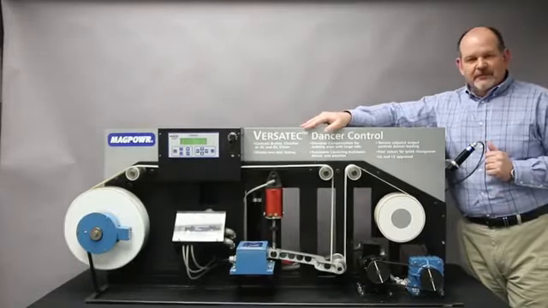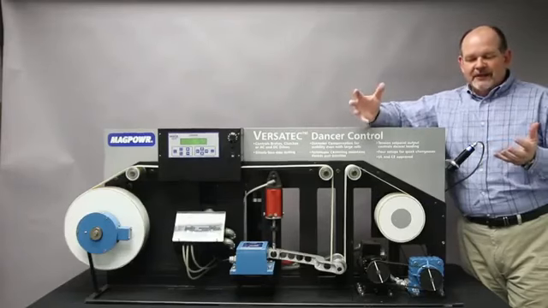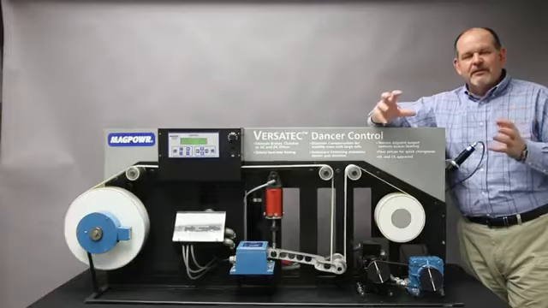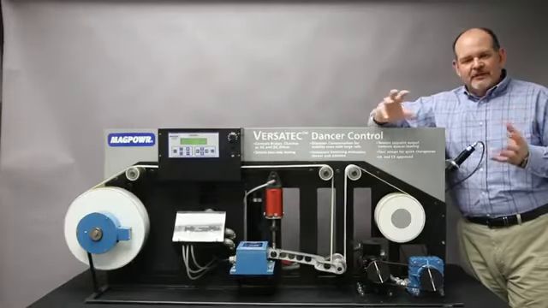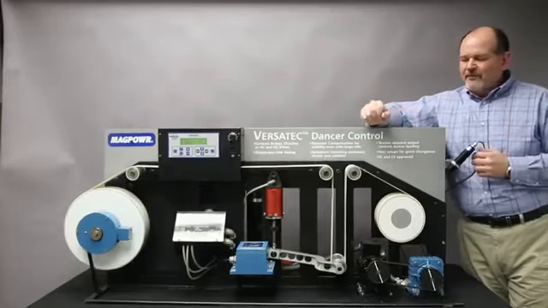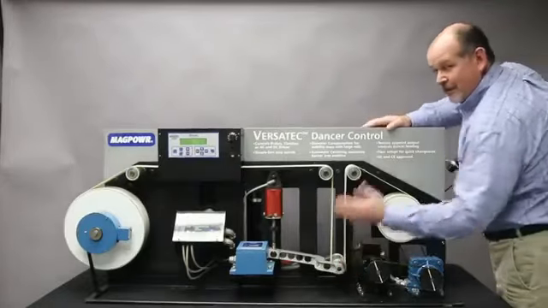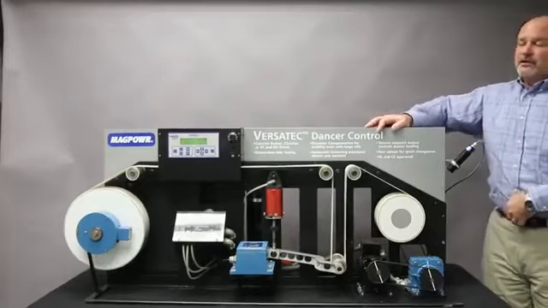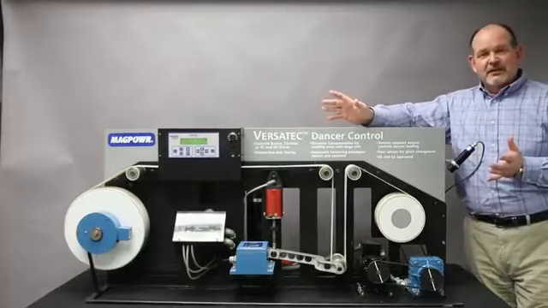Dancer systems are a little bit different than load cell systems. They're both closed loop, but in a load cell system you're actually just measuring the tension directly, but you have no accumulation available for changes in web velocity. In the case of a dancer system, we literally have what we call a dancer arm that moves up and down. So why would you use this versus a load cell system?